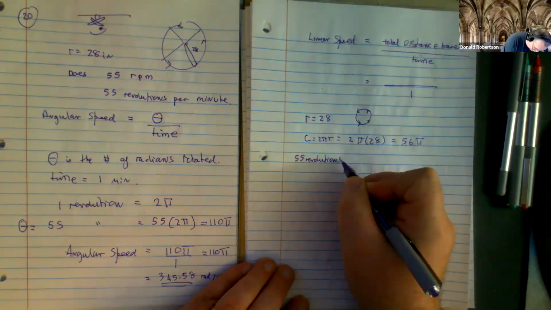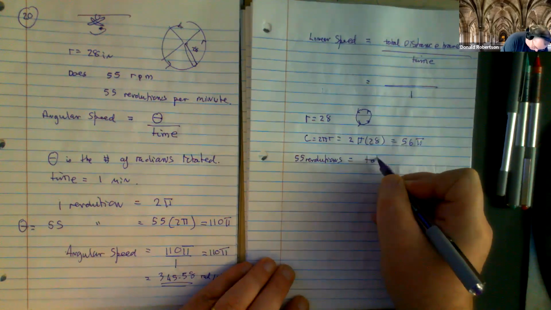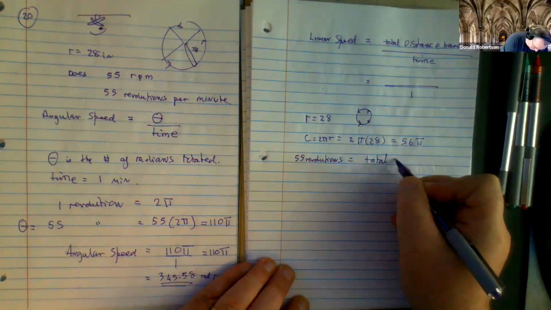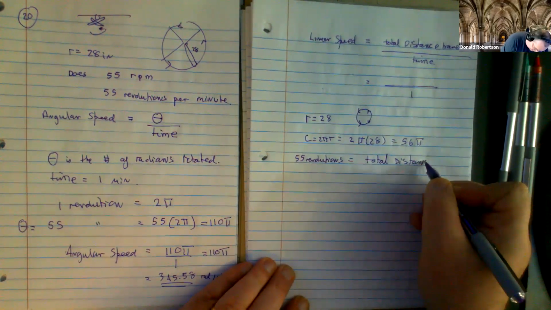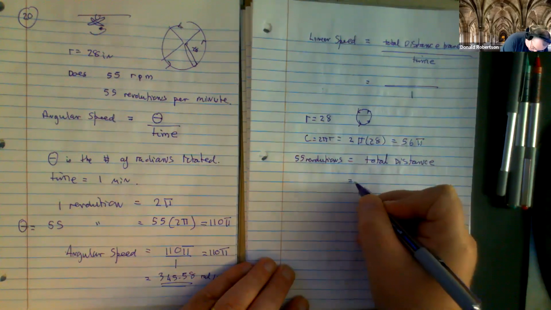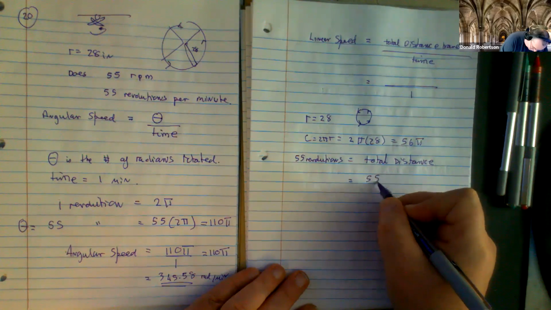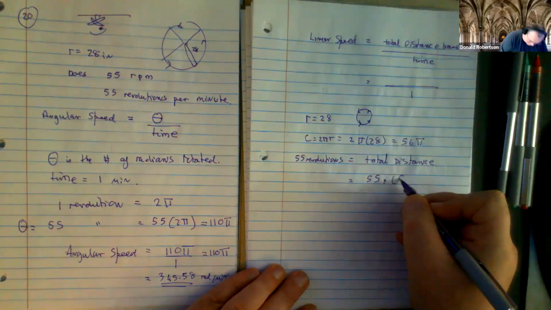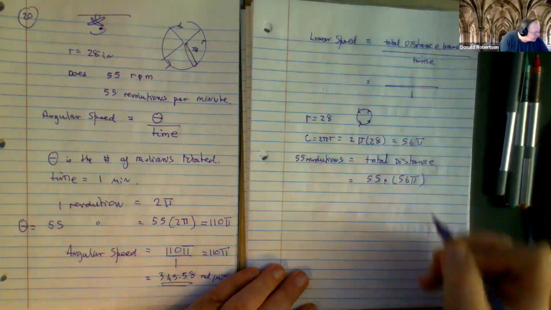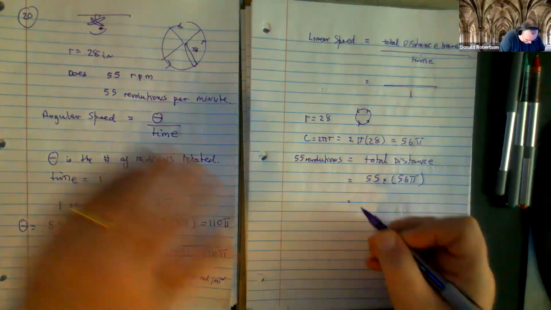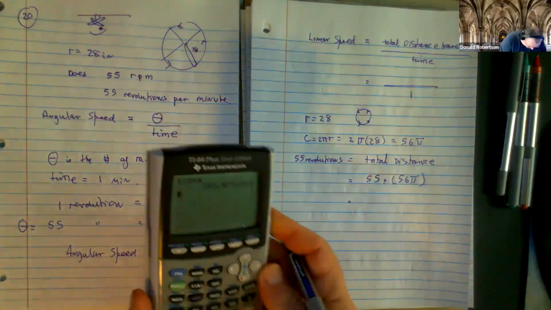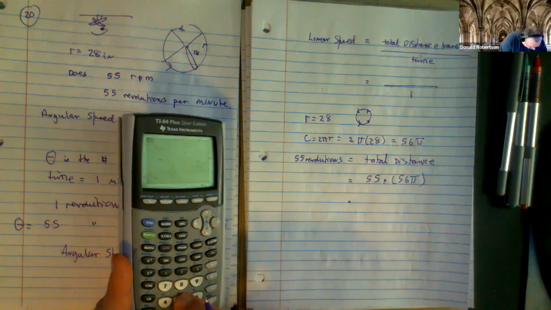So if I want to get the total distance, I would get 55 times how far it would go in 1 revolution. And then I do my calculator and I'll do 55 times 56.